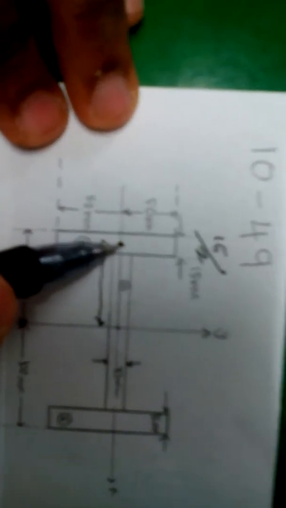We assume that here is the center for this part, so we must find the distance from here to here, which is 15. So 15 divided by 2, and then you subtract that from 100, because 100 is the distance from here to here, and you will get the distance of 92.5.